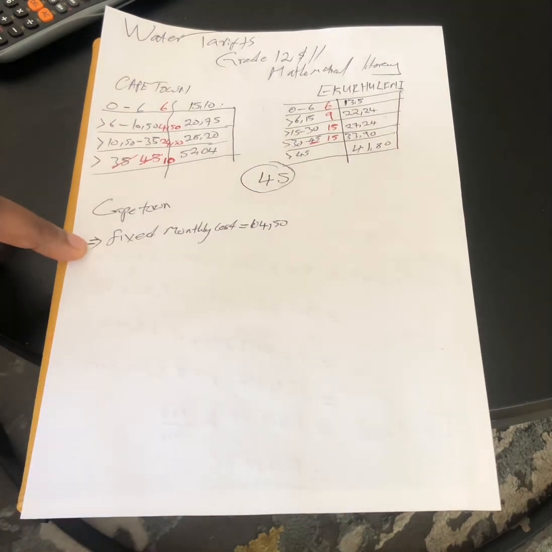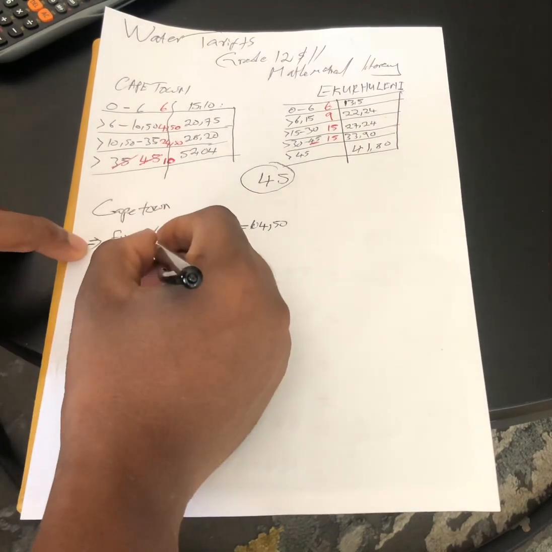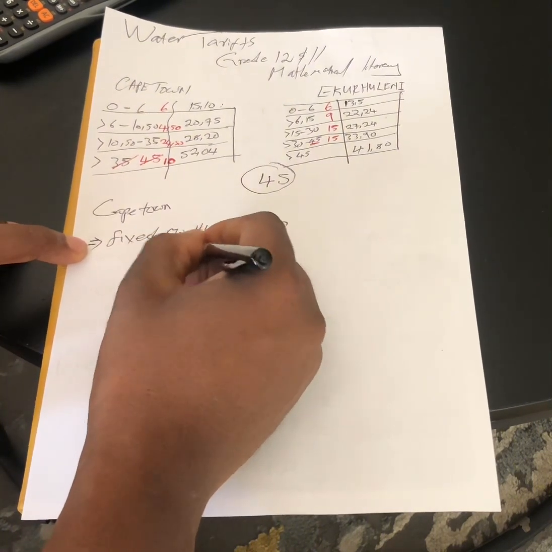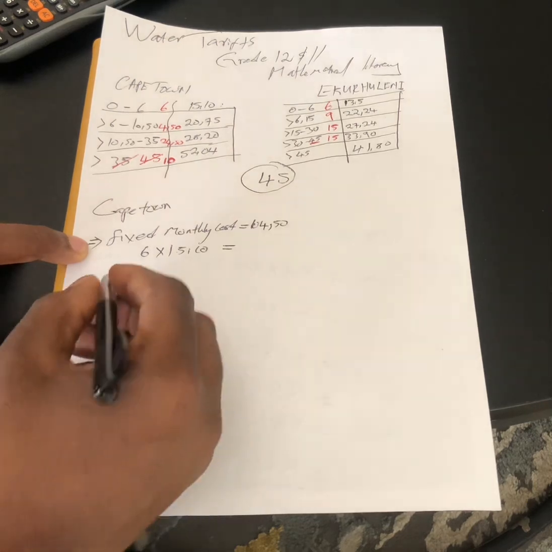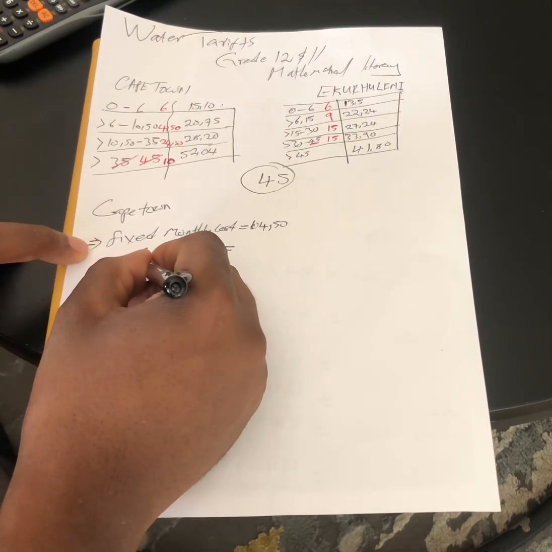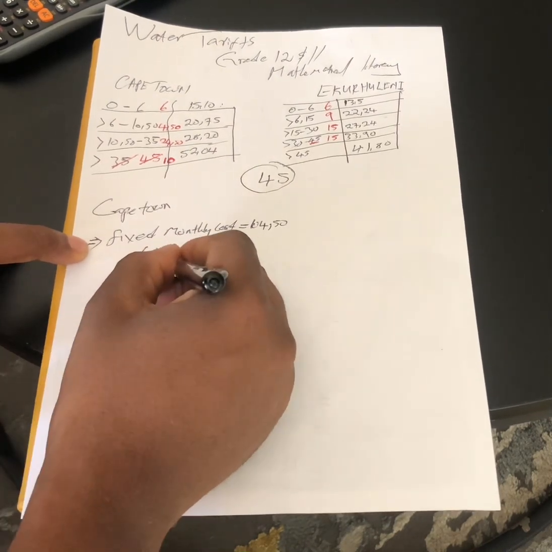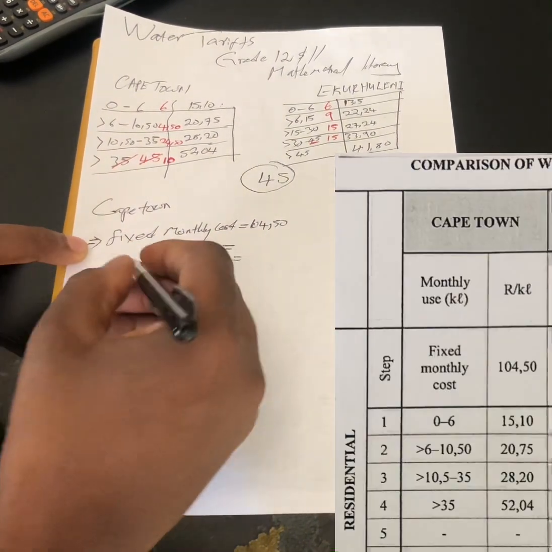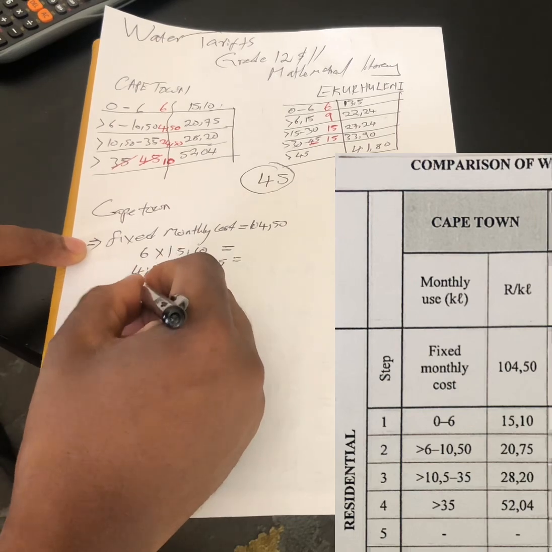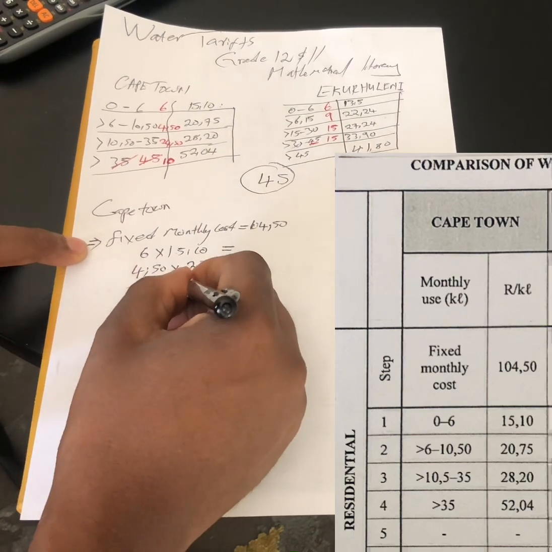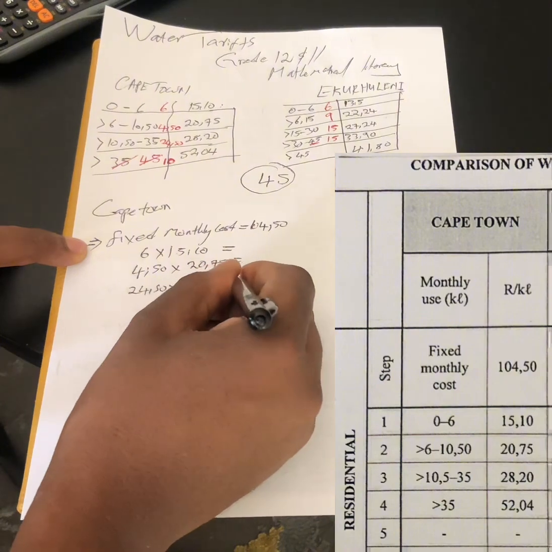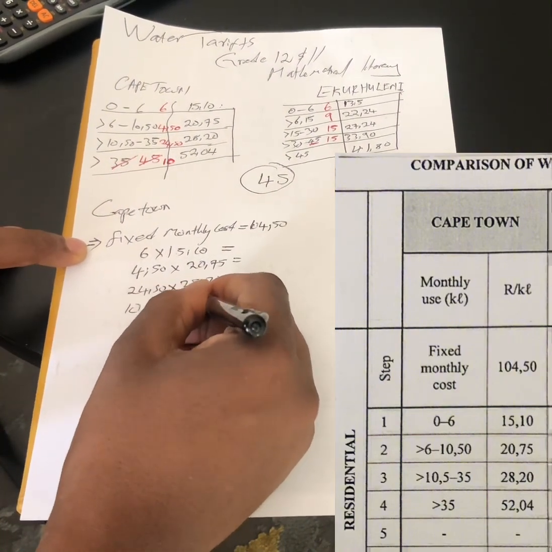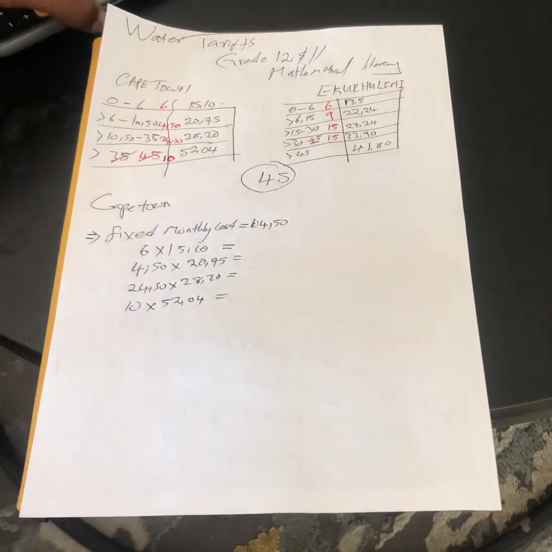So the difference is going to be 6 multiplied by 15,10. We are going to find the answer. And then 4,50 multiplied by 20,75. We are also going to find the answer. Then we have 24,50 multiplied by 28,20. We'll find the answer. And then 10 multiplied by 52,4. We'll also find the answer.